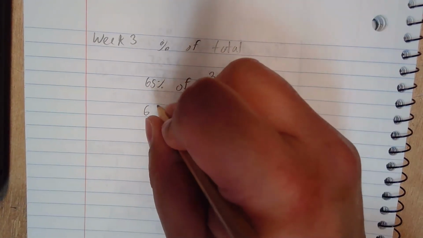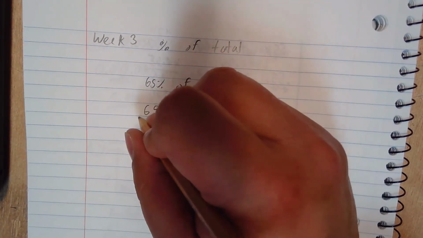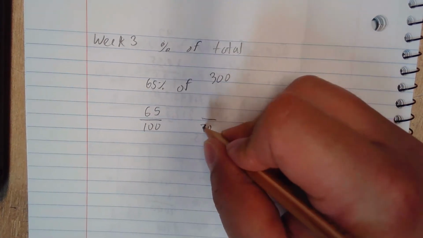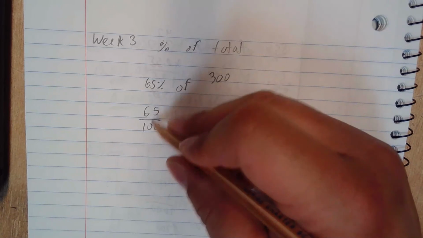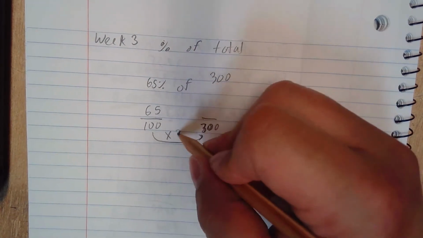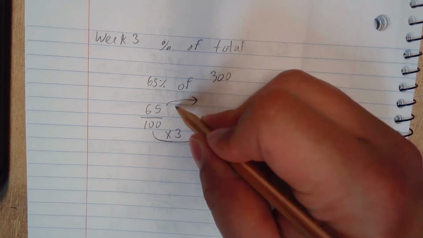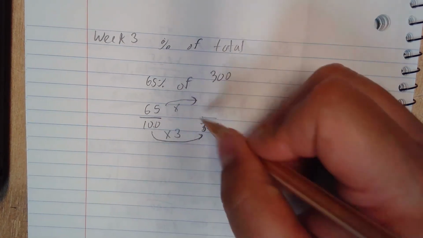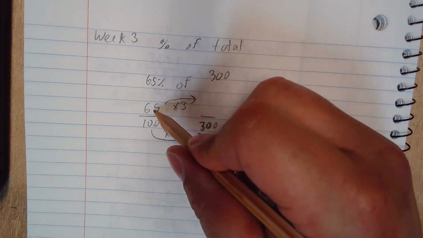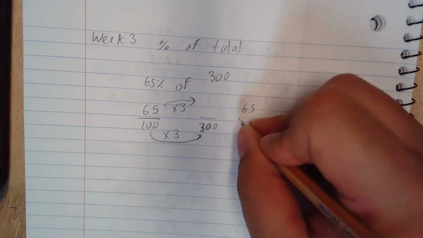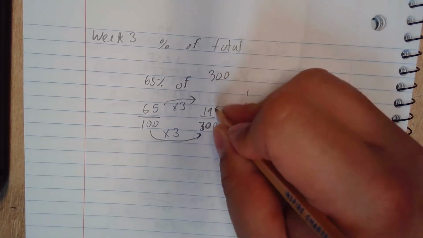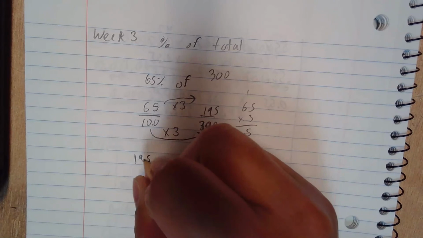I'm going to use this as a fraction. Change the percent to a fraction because I can see that I can work with 100 and 300 very easily. I could simplify this, but why? If I can scale up with what I have, let's do it. I can scale 100 by 3 to get 300. That means I have to scale this up by 3 to get what I need. 65 times 3. I'm just going to go ahead and do the work. 195, and that's why the answer for that one is 195.